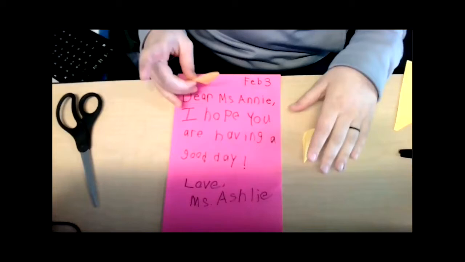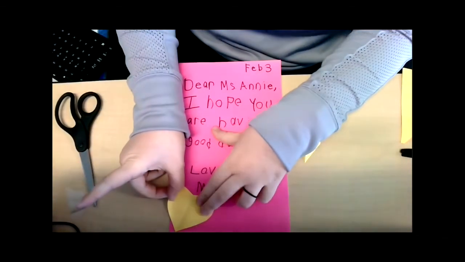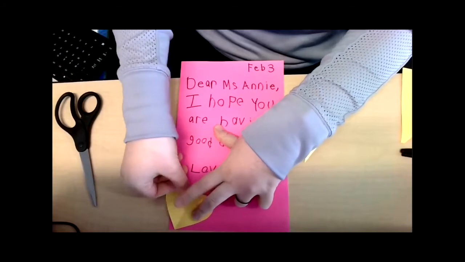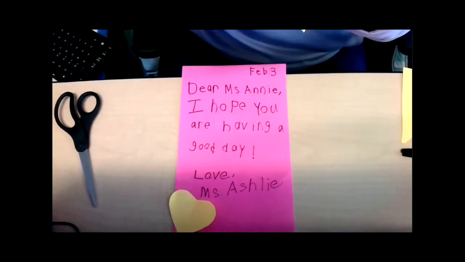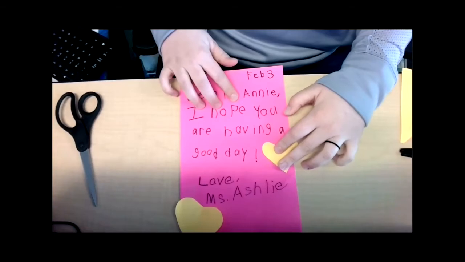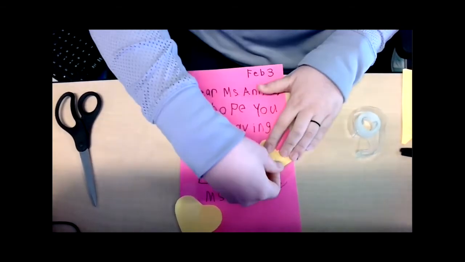All right, so here's one of my hearts. I'm going to go ahead and tape these on. I think I'm going to put one of them down here like this. I'm just going to use a little bit of tape there. There's one. I have this other one here. Maybe I'll try to put that one right like that, right in there. I think it'll fit nice in there. One over here.